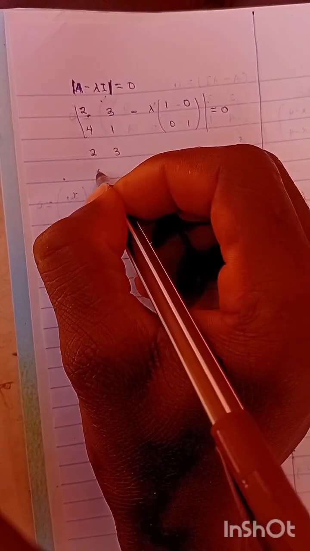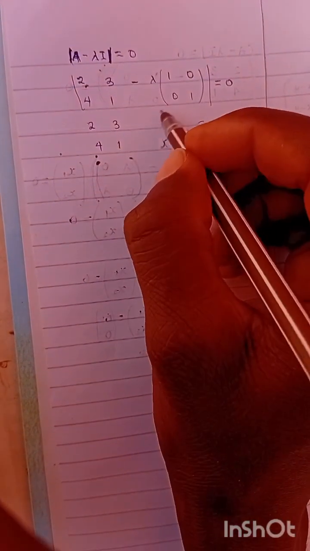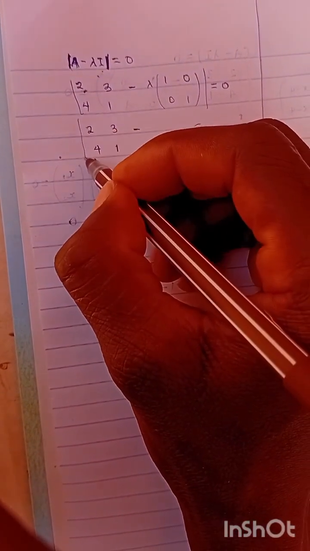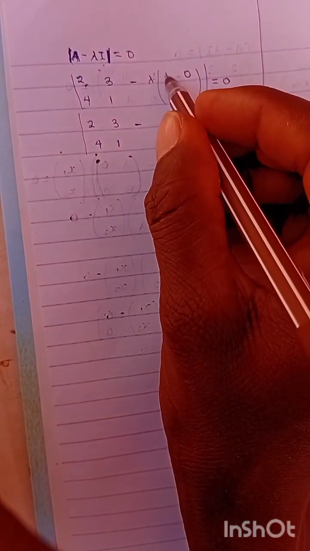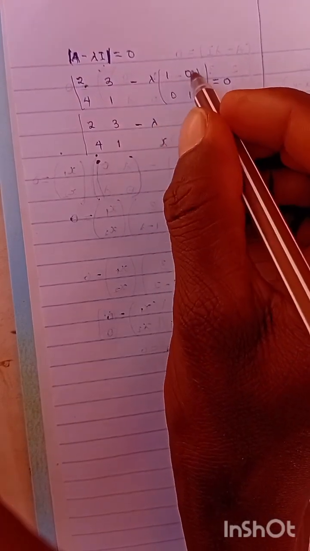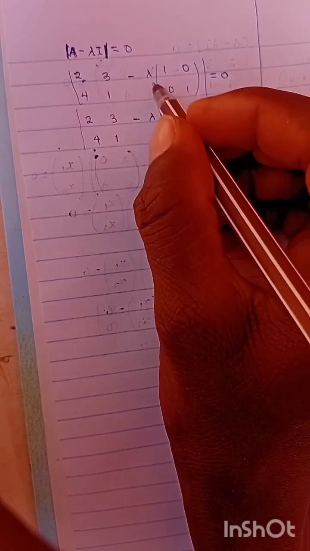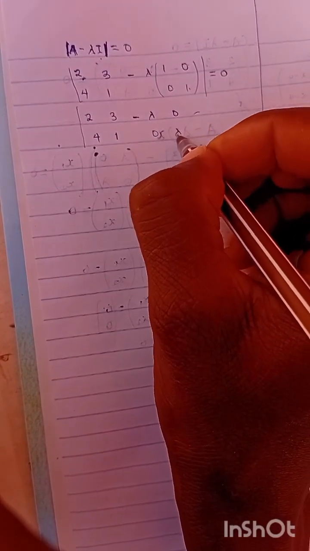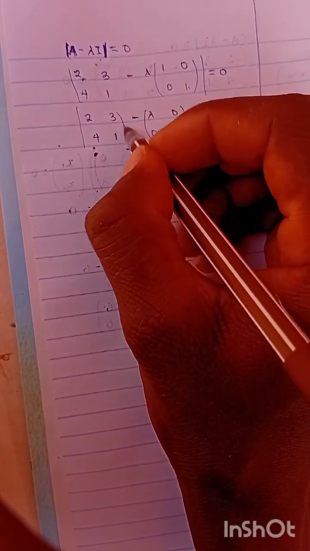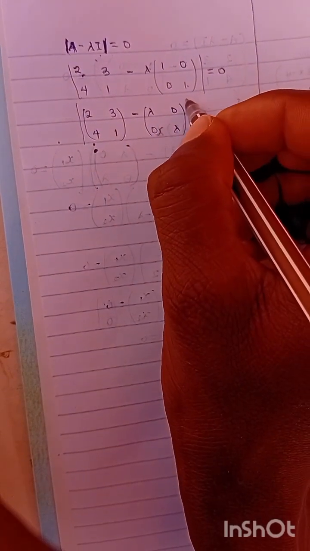So you have 2, 3, 4, 1 minus lambda times 1, you get lambda, lambda times 0 is 0, lambda times 0 is 0, lambda times 1, you have lambda. Remember, this is a matrix equation, so you have to put the braces there to indicate so.